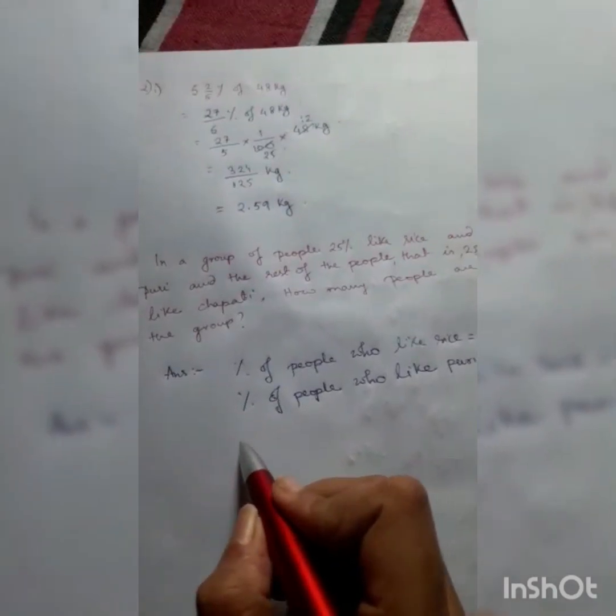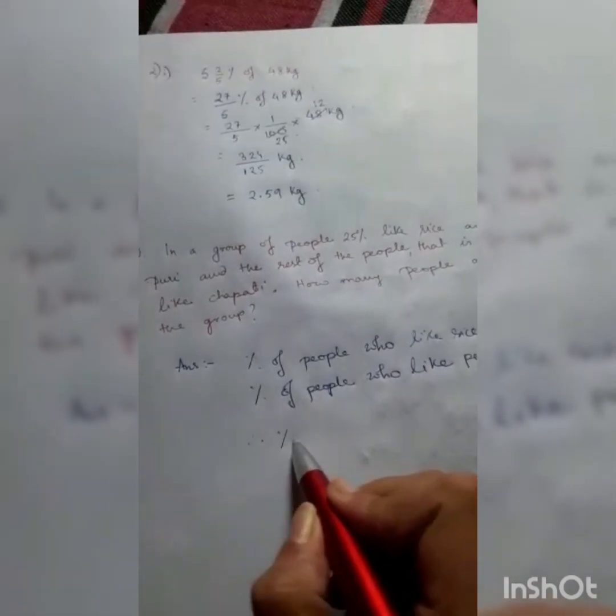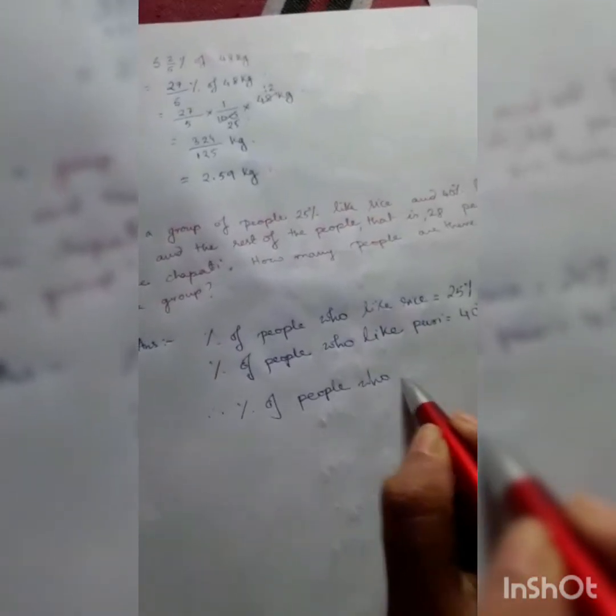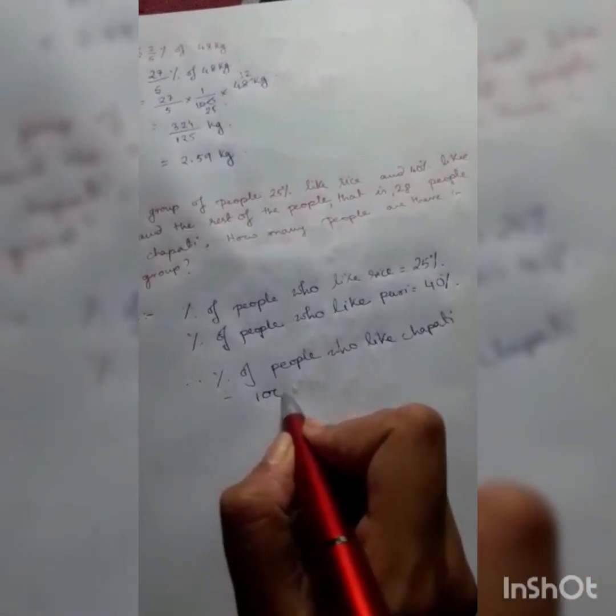Now, the percentage of people who like chapati will be equal to 100, which is taken as the total percentage.